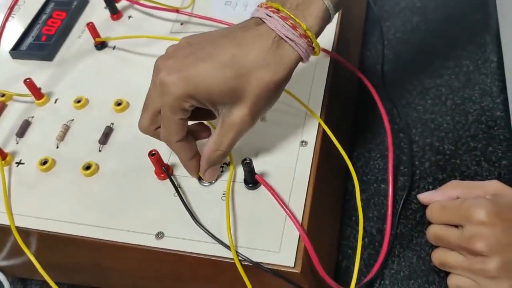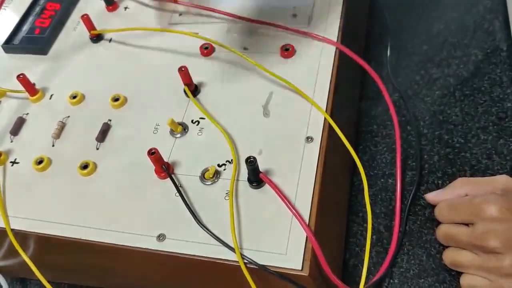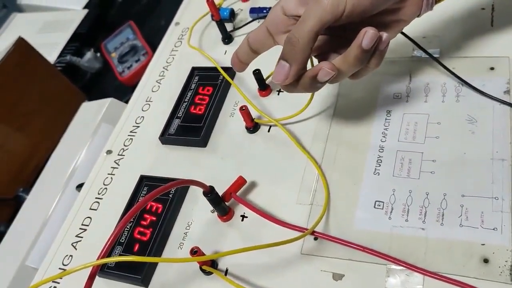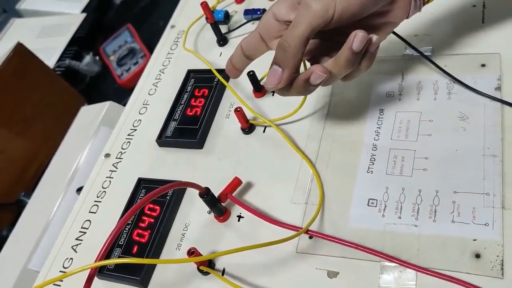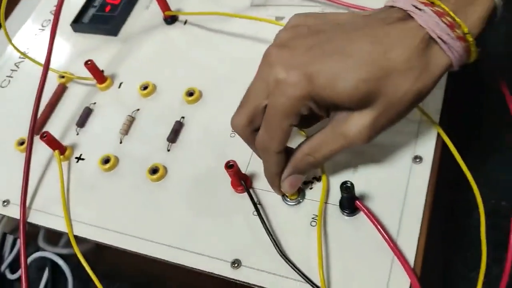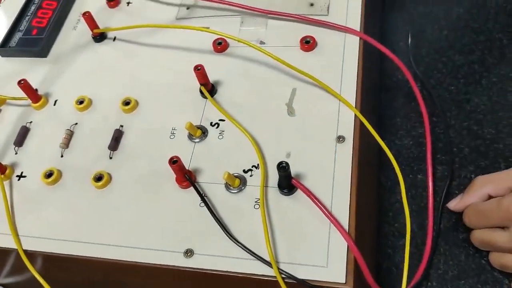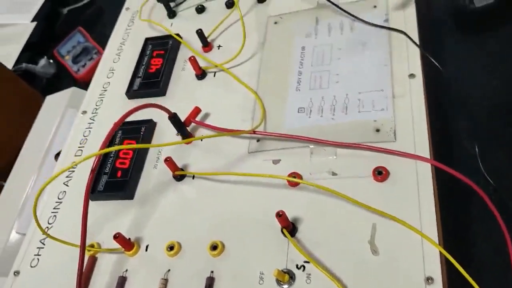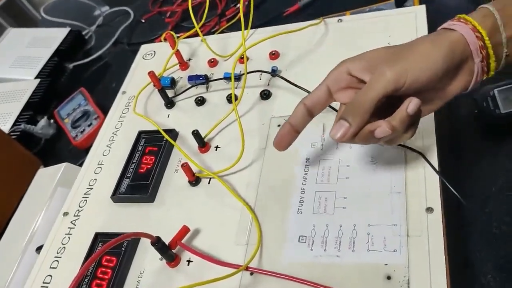If I connect the S2 switch, you will see it start discharging. The voltage goes down until it reaches its threshold value, zero. In these two ways you can discharge. But this time I will directly discharge it so that I can go on to the last part of the experiment.